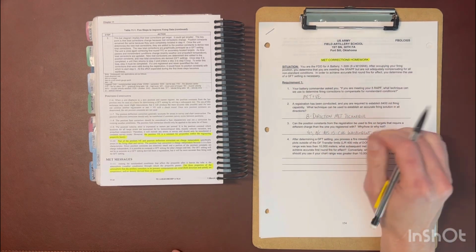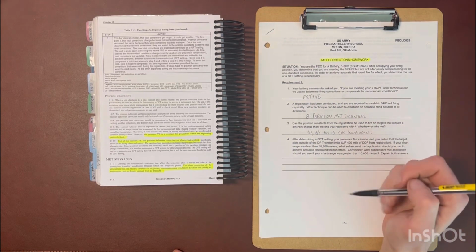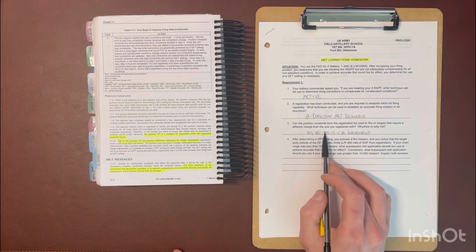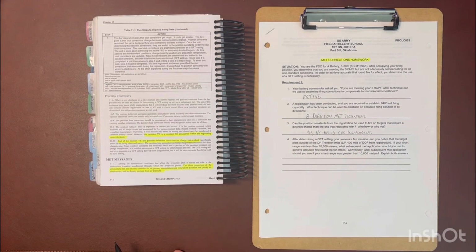That doesn't mean that we can just transfer our GFT settings between charges. That's not what it's saying. It's saying once we run a concurrent MET technique and we isolate pause, I can use that pause on different charges as long as I'm using the same projectile family. Because that pause VE and the pause deflection are really just errors in survey and firing charts, manual firing charts, okay?